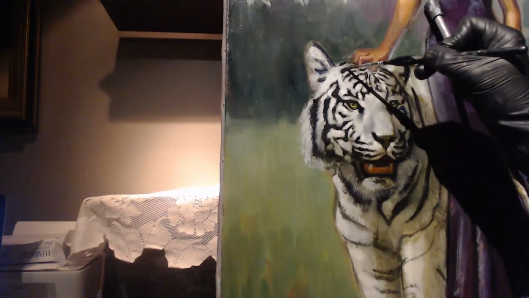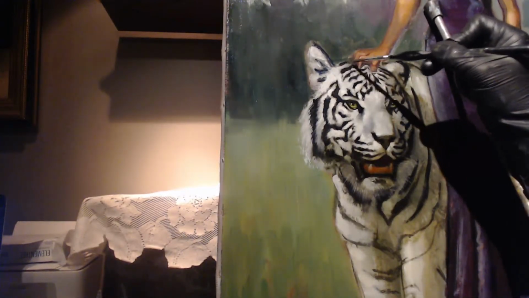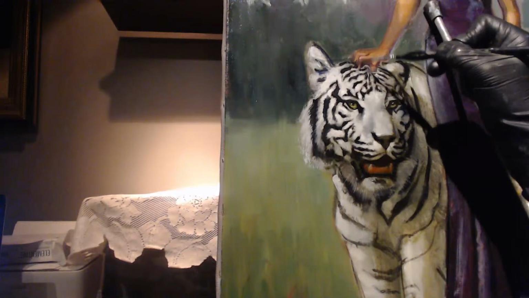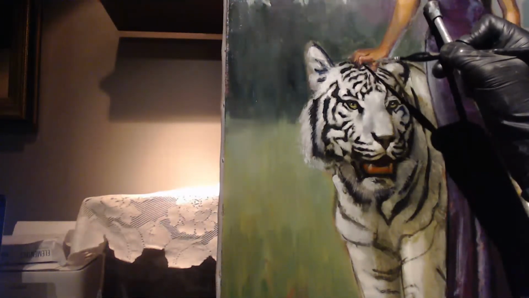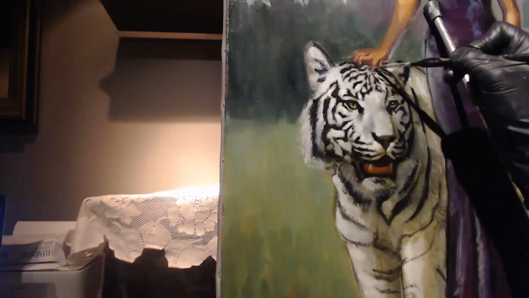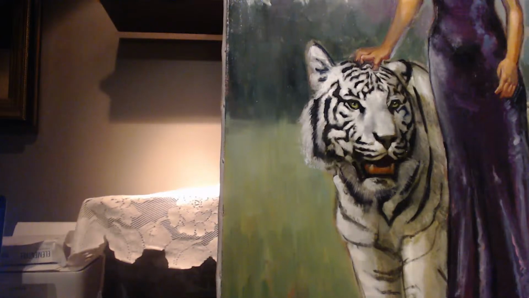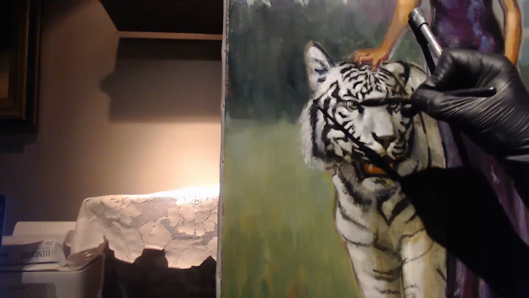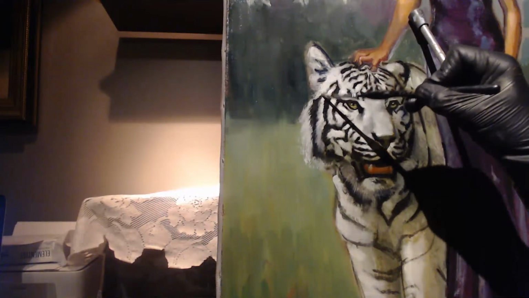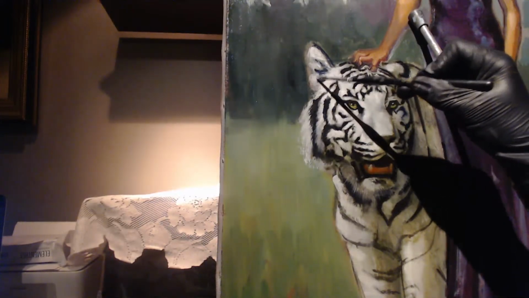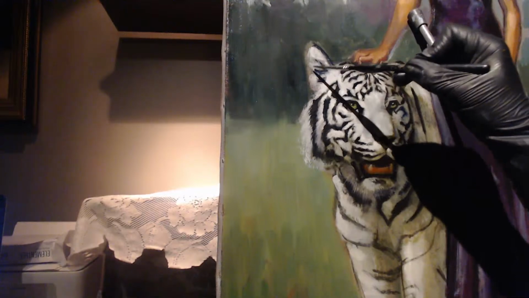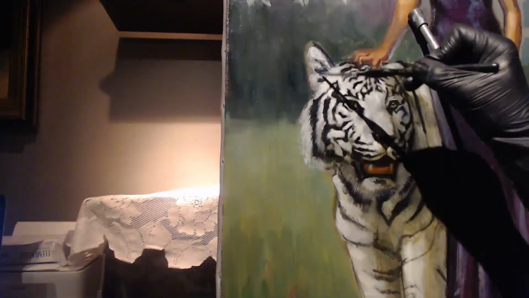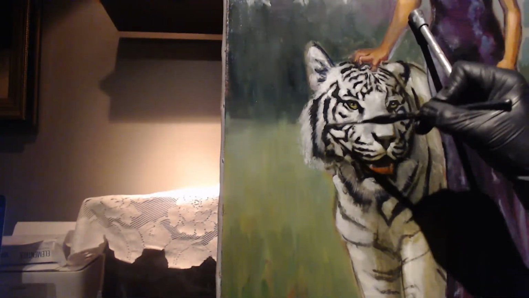And so before it wasn't pure black, but it was close. And now it's a little bit lighter where it should be getting light. I'm going to add a lot of fur textures to the ear.